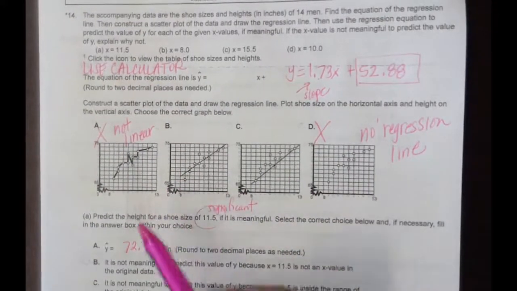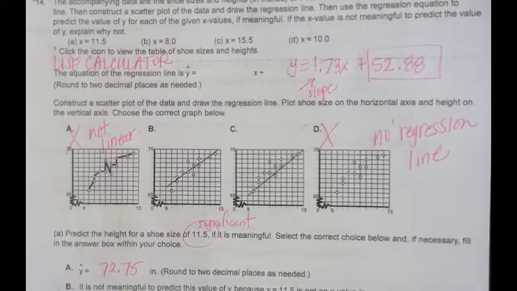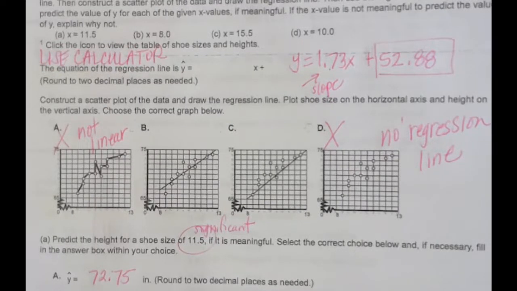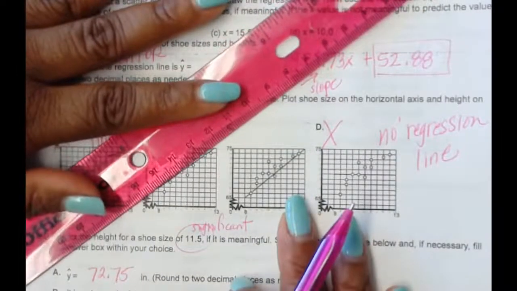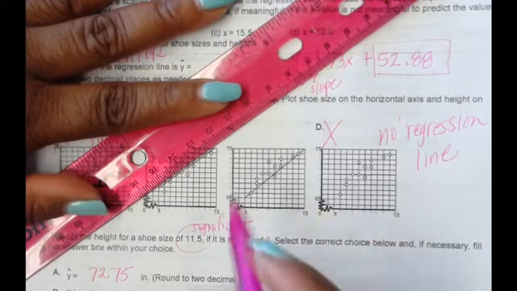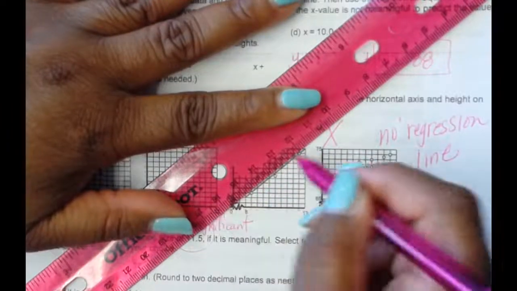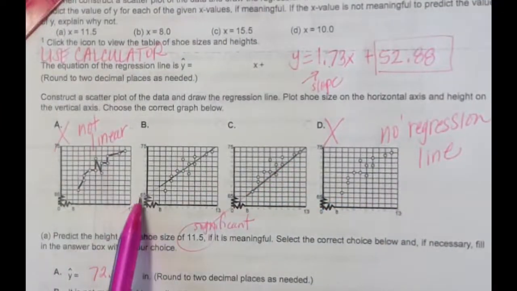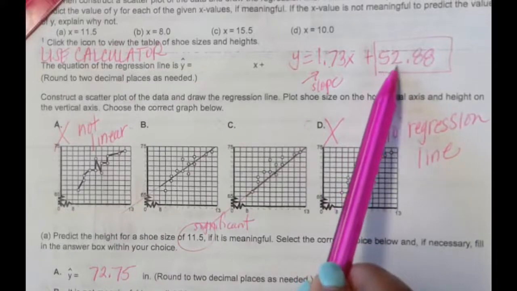I do notice that I want to get really close to 52, almost 53, and this is 65. So what do y'all think? Here's the line. If this is 65, this line is really close to 65, but I need 52, almost 53.